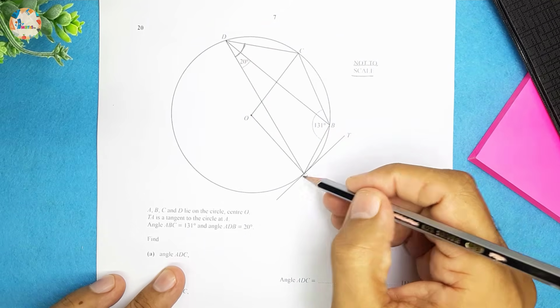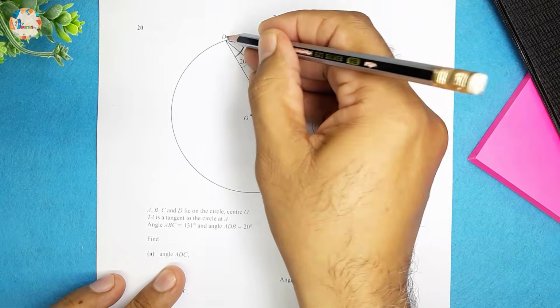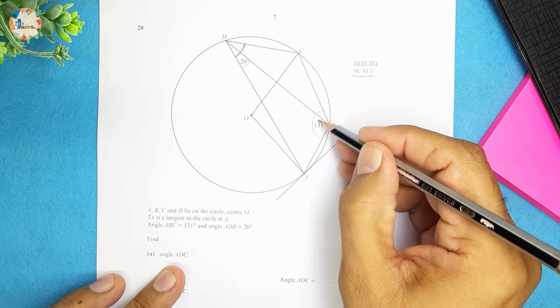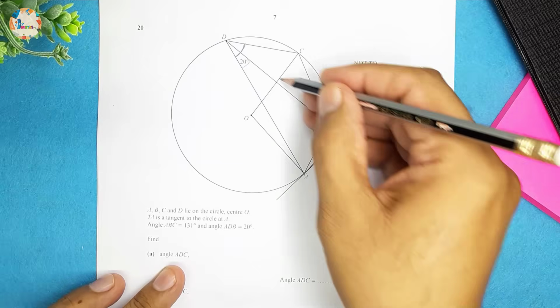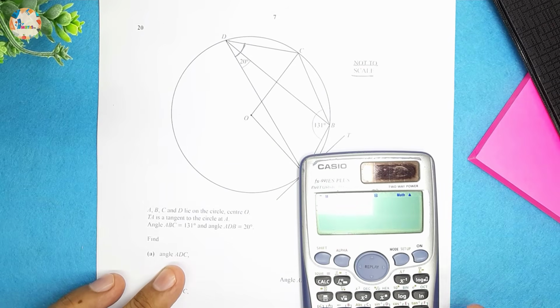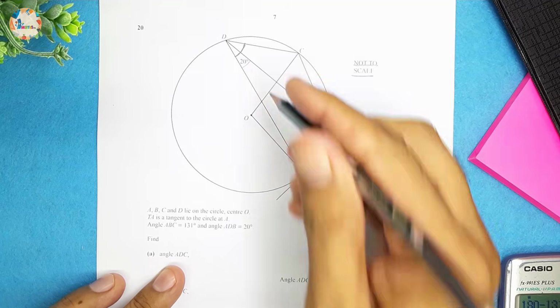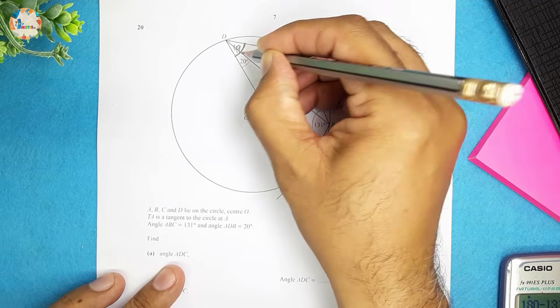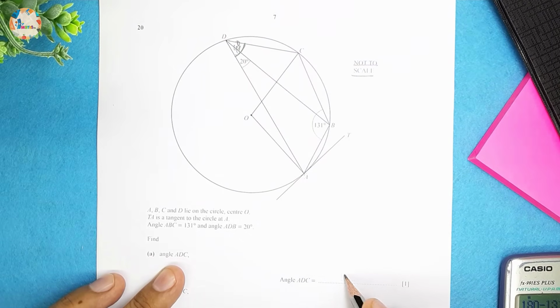So we can find this. This is a cyclic quadrilateral ABCD. So opposite angles add up to 180 degrees. So we can write 180 minus 131, which is equal to 49. So this complete angle will be 49 degrees, and we can write the answer as 49 degrees.